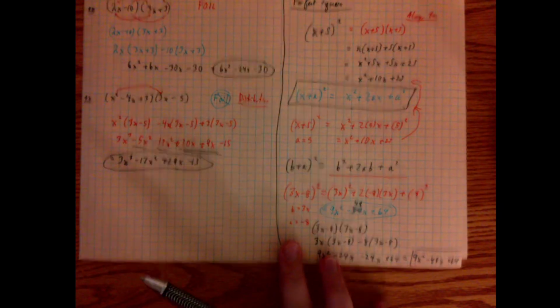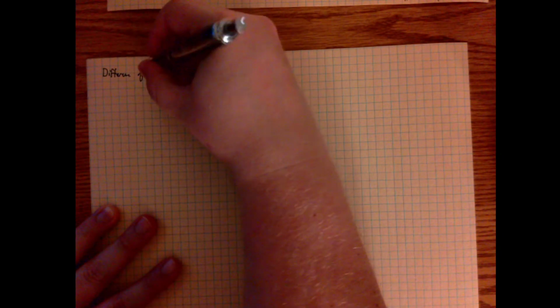Perfect. Good start. Let's talk about the second thing today. The second part of today is called the difference of squares shortcut, or often just difference of squares. It's called difference of squares because of where it ends, not where it begins. So let's take a look at this multiplication problem.